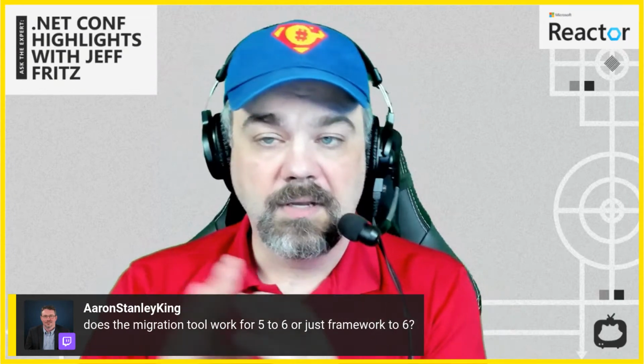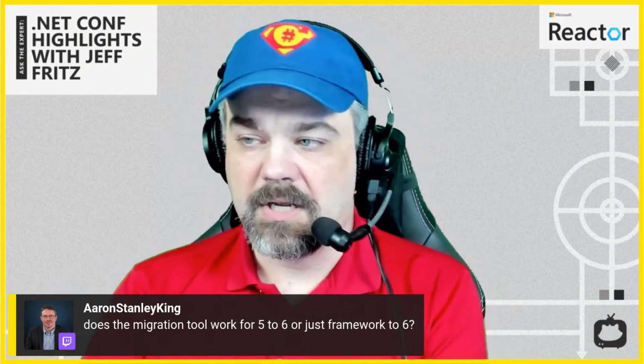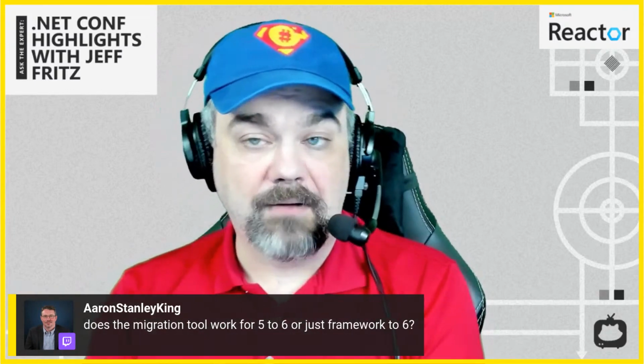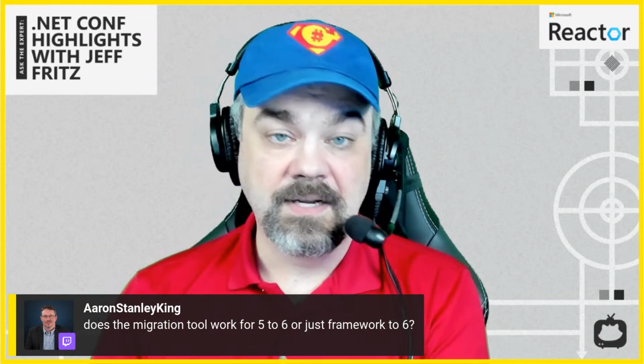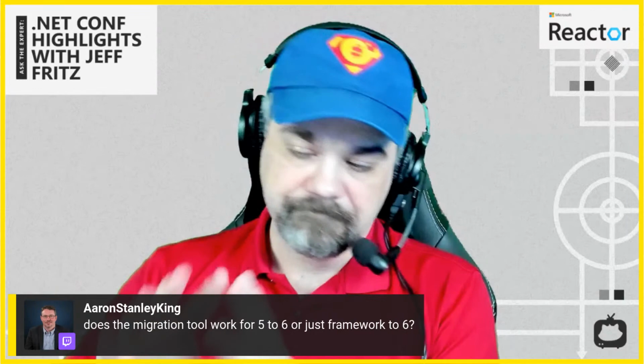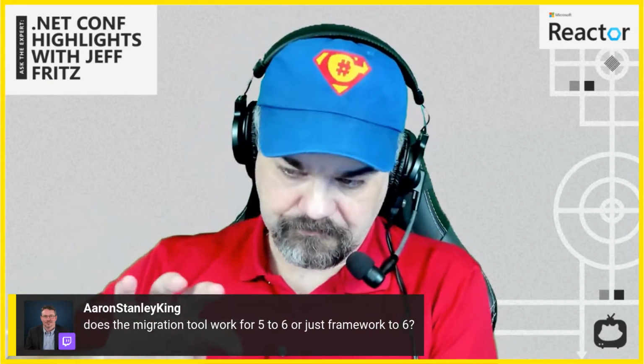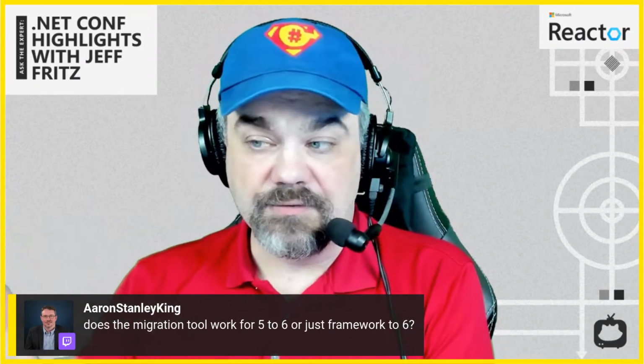The .NET Upgrade Assistant is designed to help folks get from .NET Framework to .NET 6. The upgrade from .NET 5 to .NET 6, like I mentioned in a previous question, should be very straightforward. Should be as easy as just updating the version numbers in your project files, and it should just migrate across. If you want to take advantage of some of the new features in .NET 6, some of the C# 10 updates, or perhaps the new features of the JSON serializer, you're going to need to write some code to do that. You won't get those new features for free.